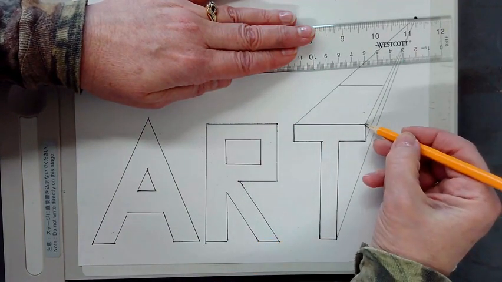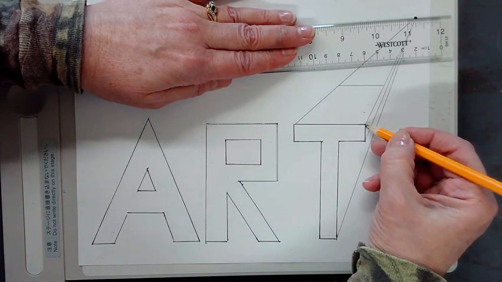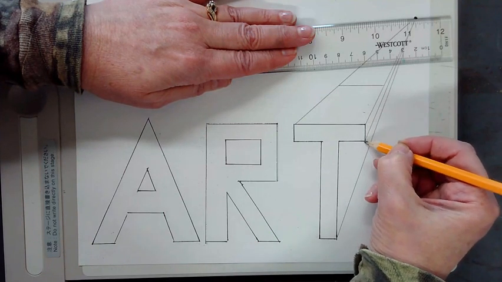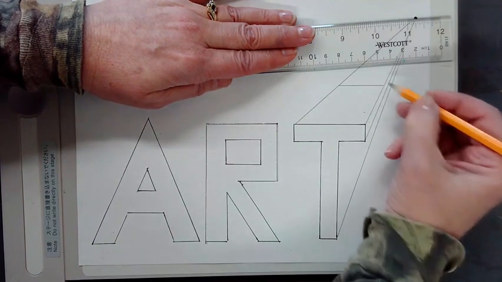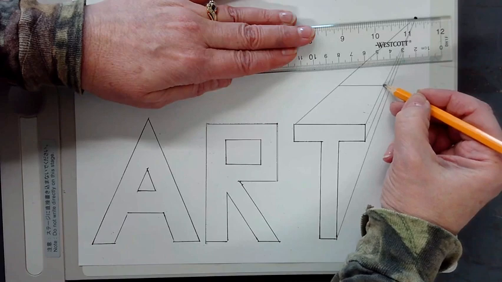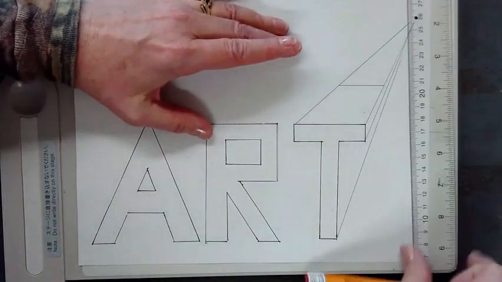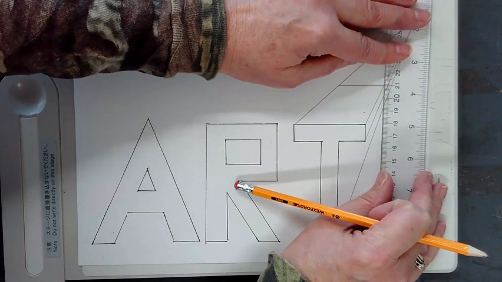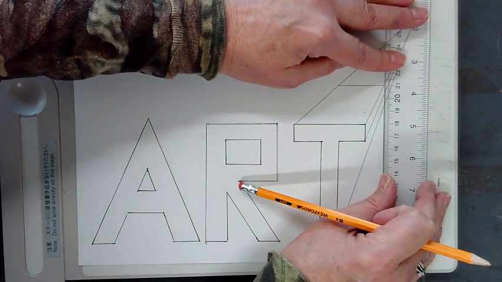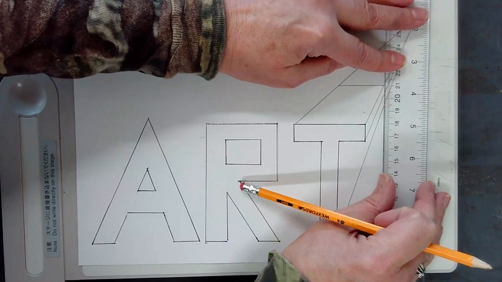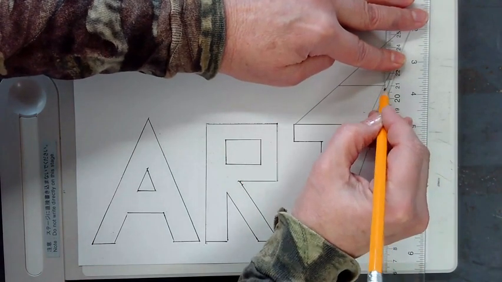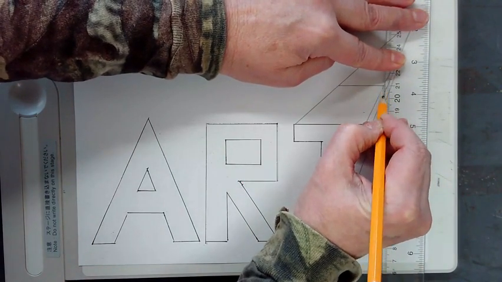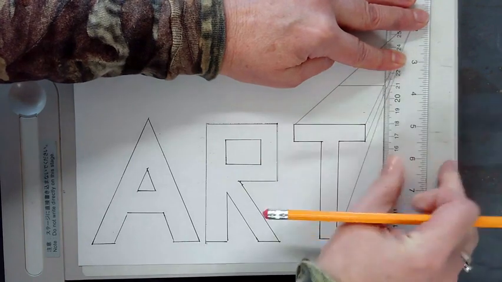And then the next section you can see changes direction. We're going to turn the corner and drop down vertically. So same way from the corner I just made, I want to turn my ruler, try to make it parallel with the edge of my paper so that it's truly vertical, and draw from the corner I made down to the next line and then stop.